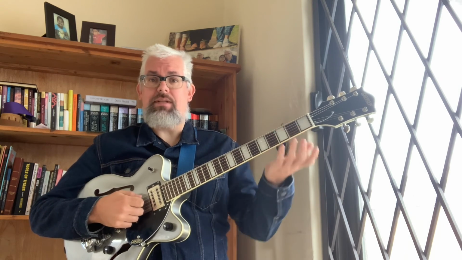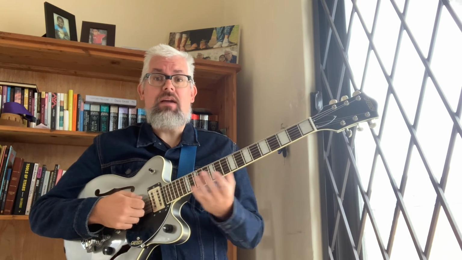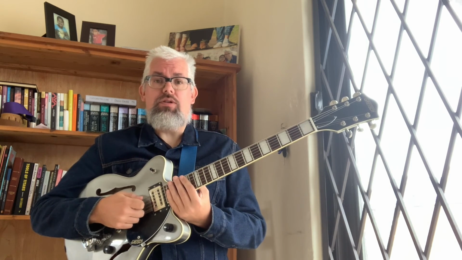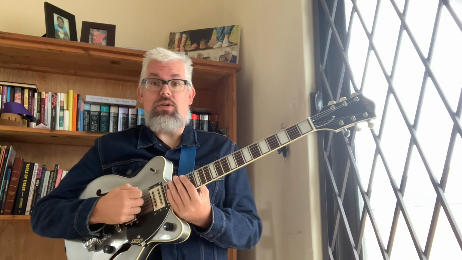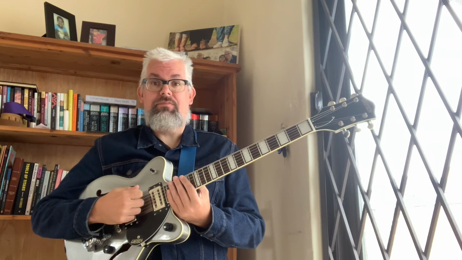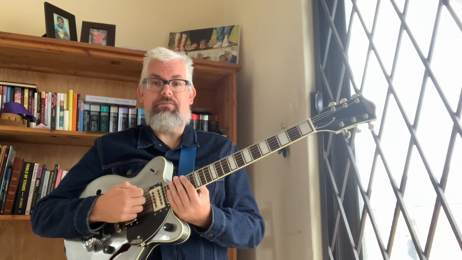Regarding the CAGED system. Today in particular, we're going to be learning how the chord voicings that we have learned before, the chord shapes of C, A, G, E, and D, are indeed movable. We're able to move them anywhere on the fretboard to create new chord voicings. We're going to explain how that works and how that is potentially useful for you as a musician. Now on to our lesson.